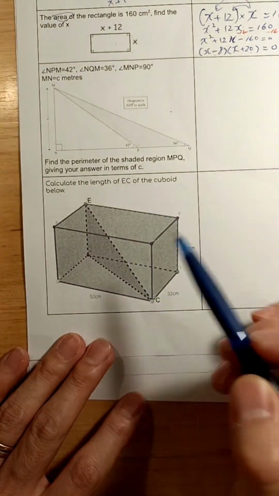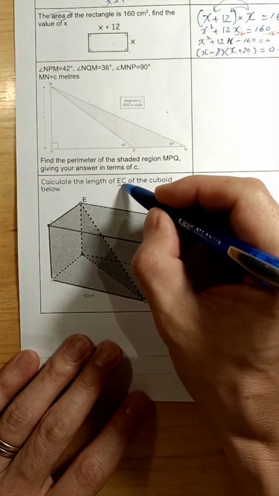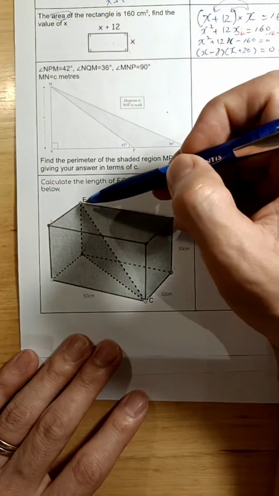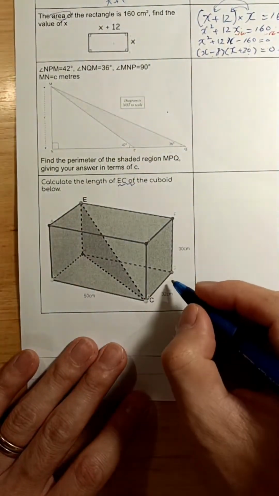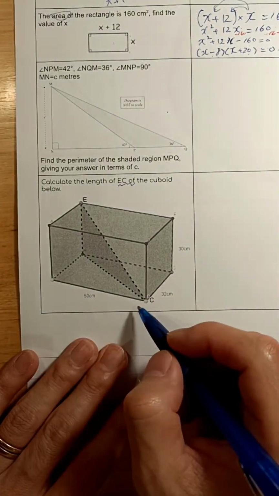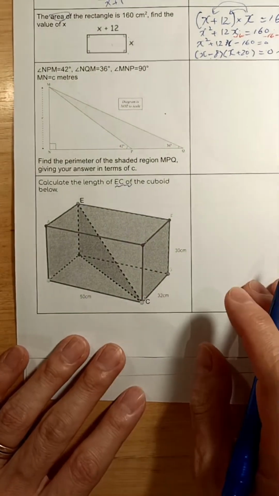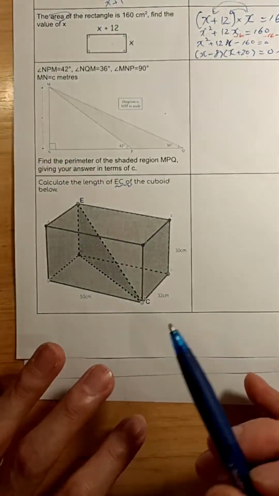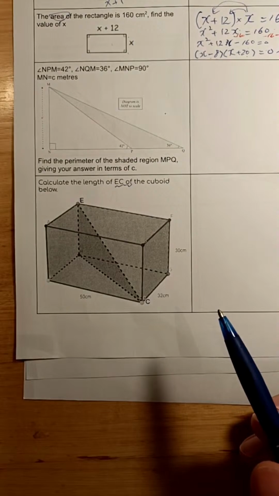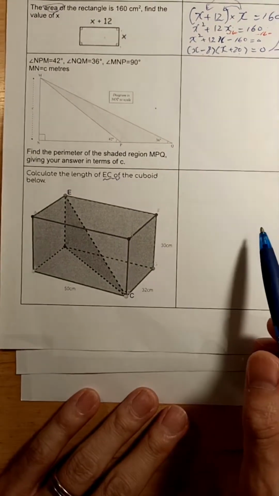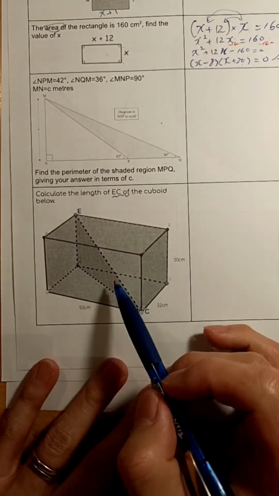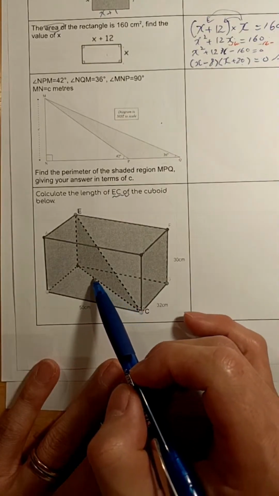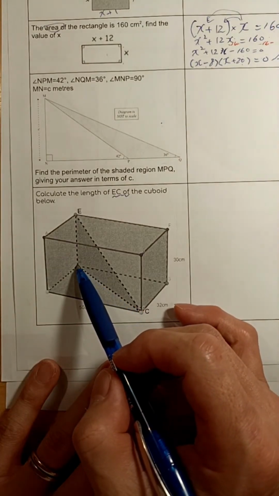So this one, as we are supposed to find E and C, the length from here to here. And then this is 32, and then this is 50. If you want to figure out this one directly, it's a little bit hard because you need to use imagination. But if you find this length, you can find the answer, isn't it?